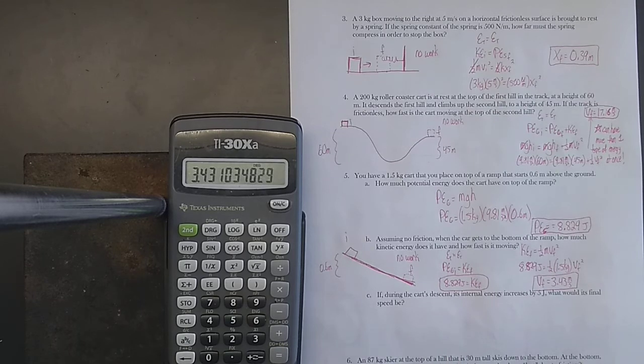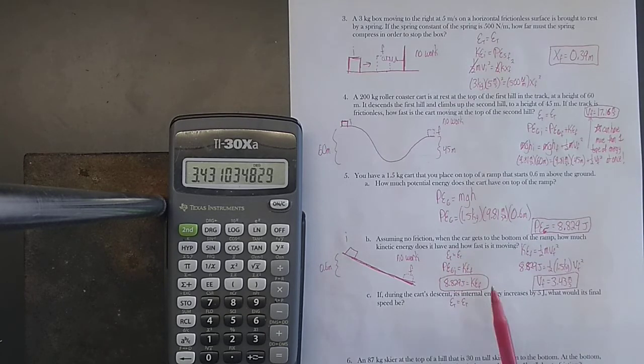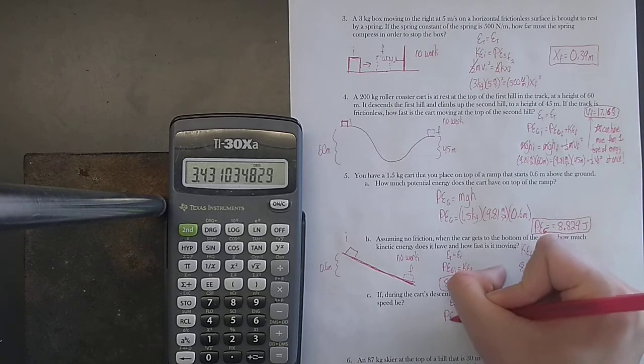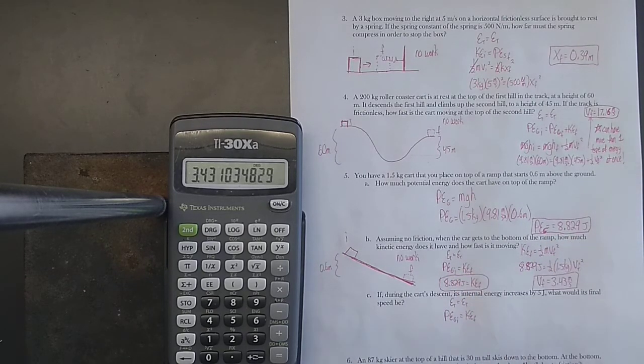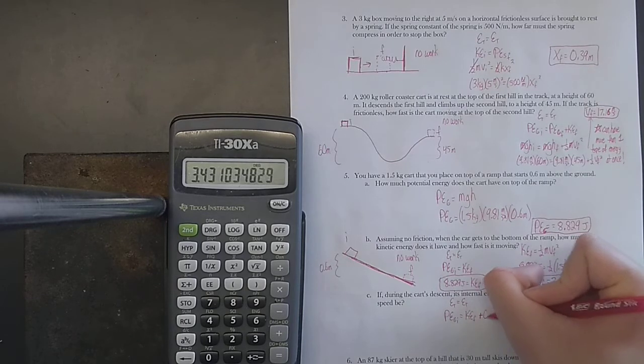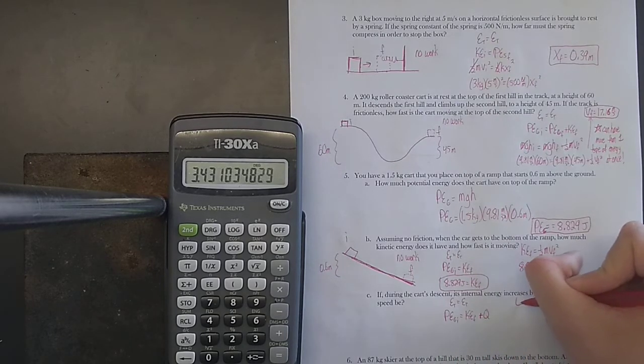What if, during the cart's descent, its internal energy increases by 5 joules? That's friction. That's not an outside force, so we can still say that energy is conserved, but something else is coming into play here. Now we have to account not only for the initial gravitational potential energy and the kinetic energy at the bottom, because it's still going to reach the bottom, we also have to account for internal energy. Notice that we didn't change the gravitational potential energy initially. That means that by including 5 joules of internal energy, we're going to be decreasing the kinetic energy.